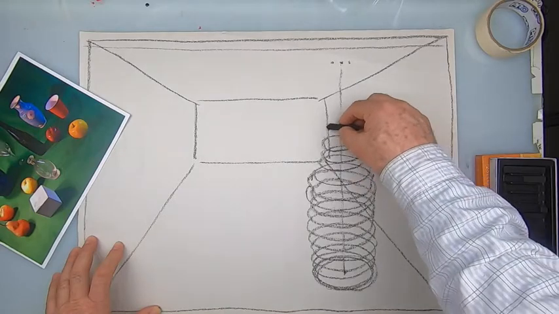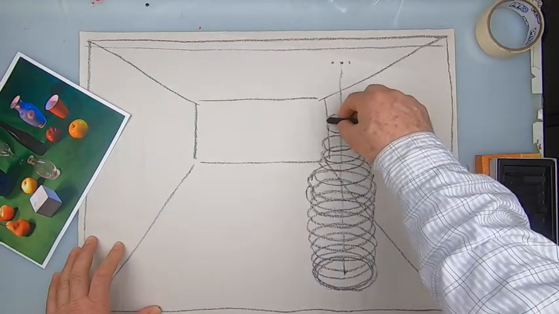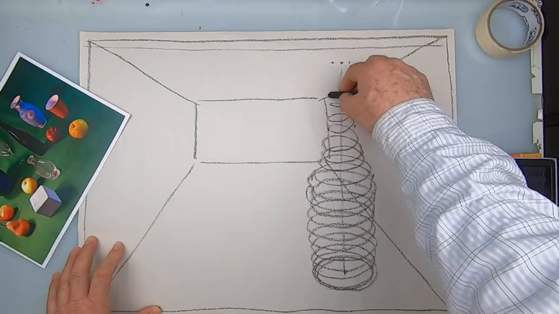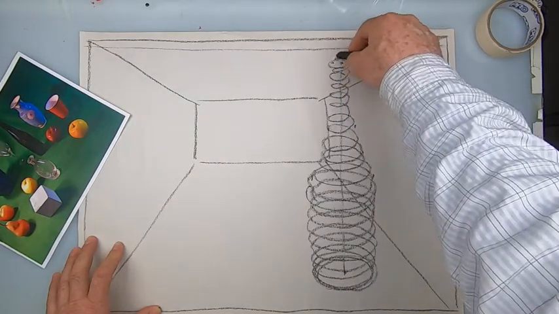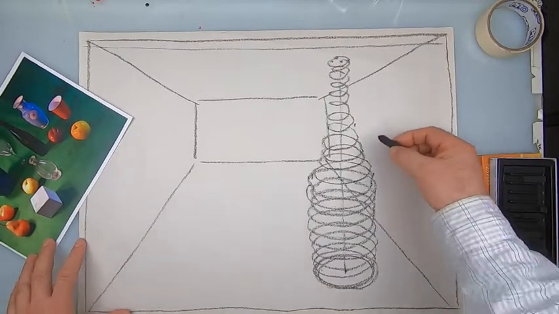Back, front, back, front, back. Okay, and there we have a bottle.